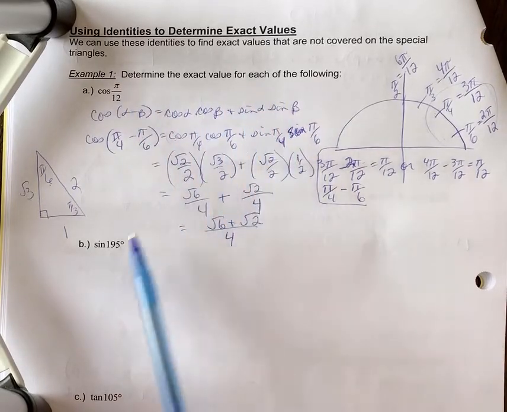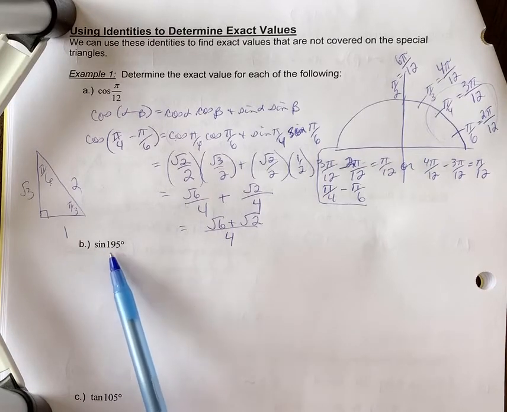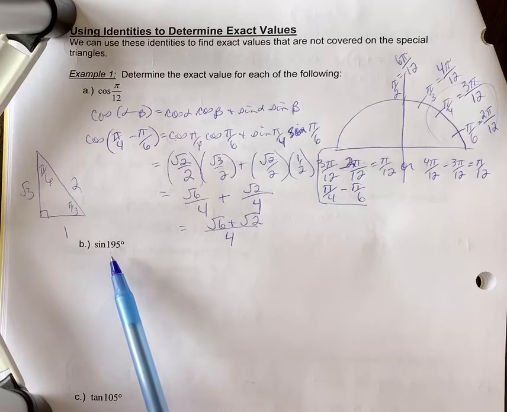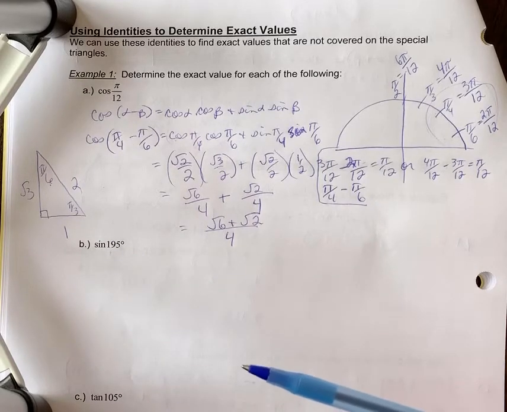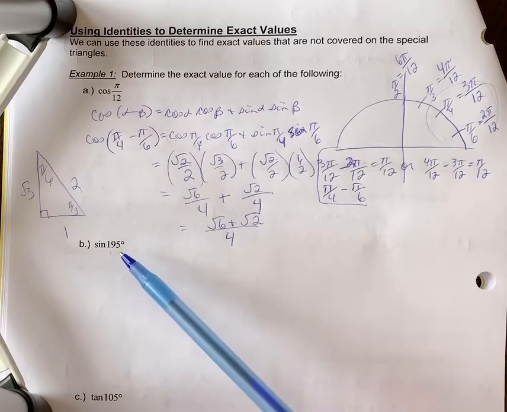Determine the exact value for sine 195 degrees. We're going to need to find two angles that either add or subtract to 195 degrees that have reference angles of one of our special angles, like 30 degrees, 60 degrees, 45 degrees, or multiples of those.